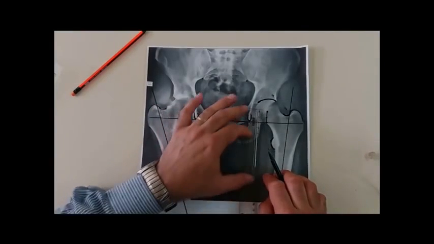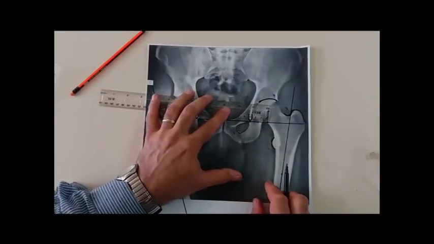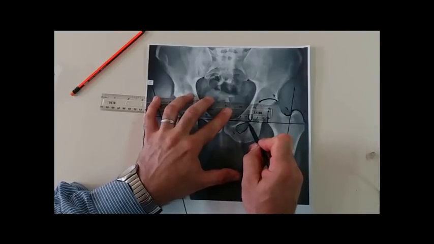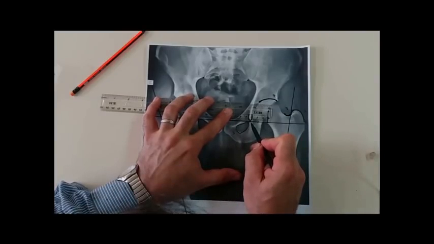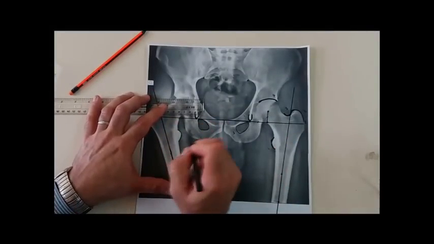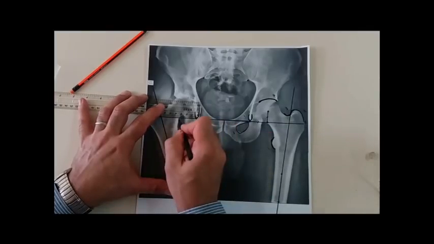For example, in this case, the horizontal line is about 3 centimeters and 2 millimeters. So from the tip of the lesser trochanter, I calculate 32 millimeters, which is something like here.